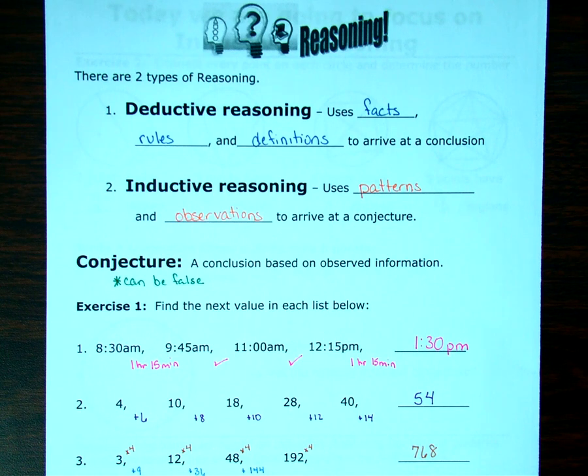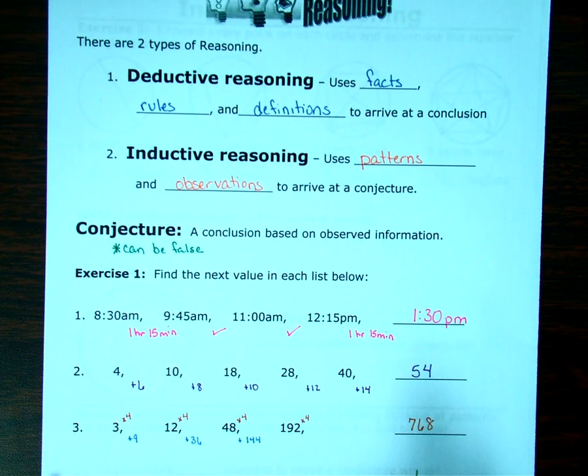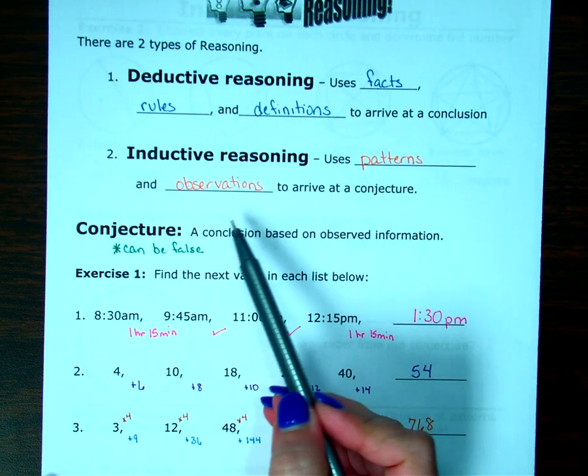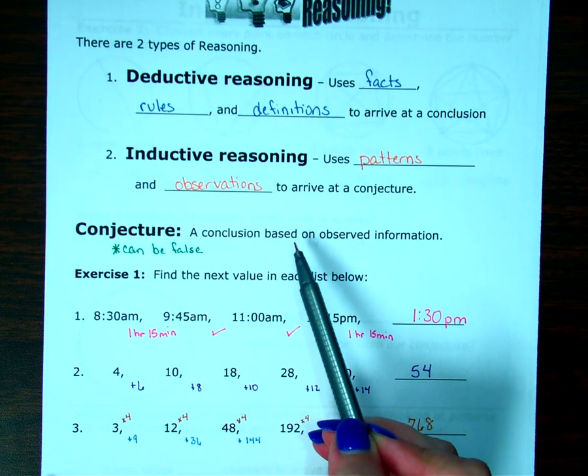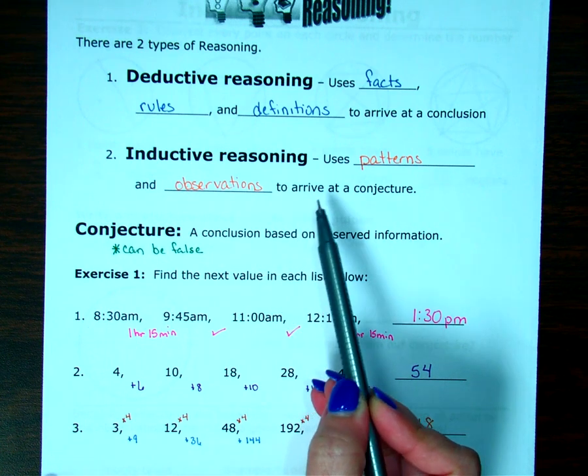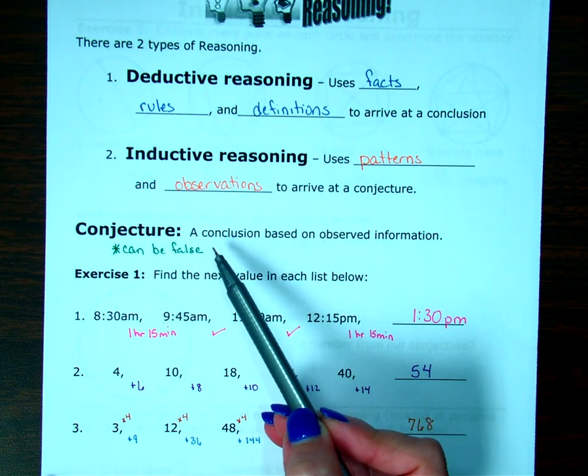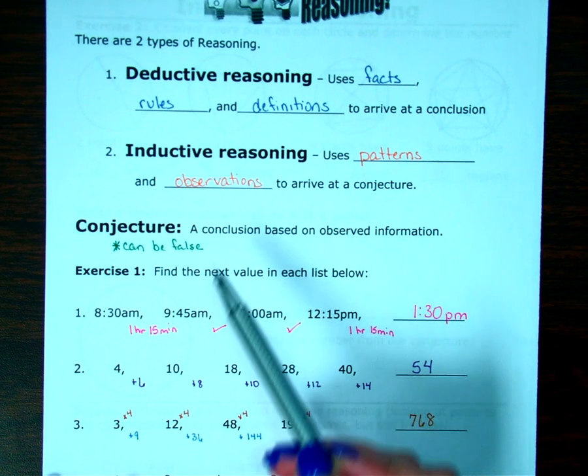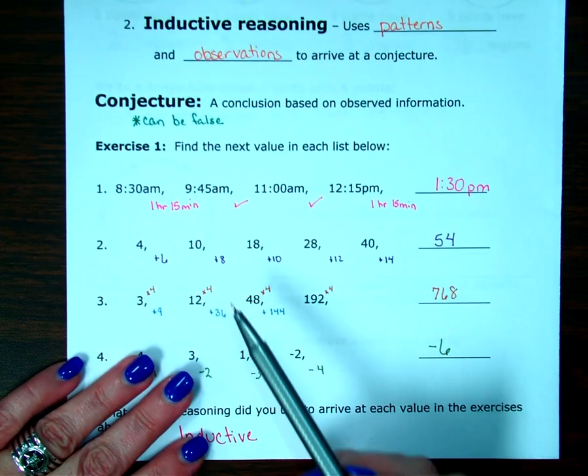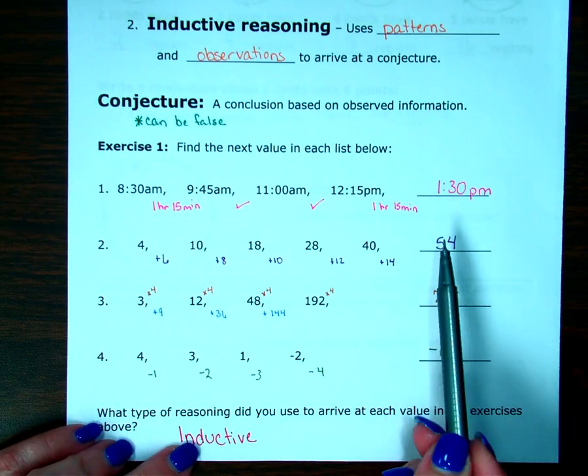Right, welcome back. So with the first video, we were looking at deductive and inductive reasoning, and we talked about the difference between a conclusion and a conjecture. Remember, conjecture is a type of conclusion, but it's based on inductive reasoning, and it can be a false statement. Okay? Then we practiced using our inductive reasoning to find the next number in a pattern.